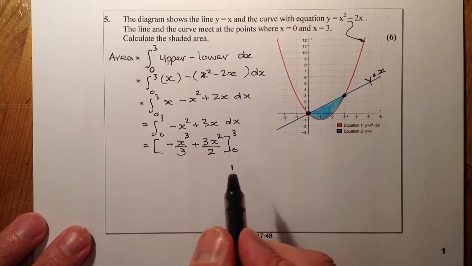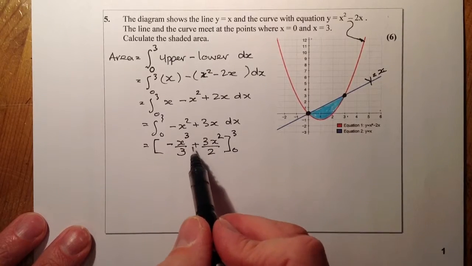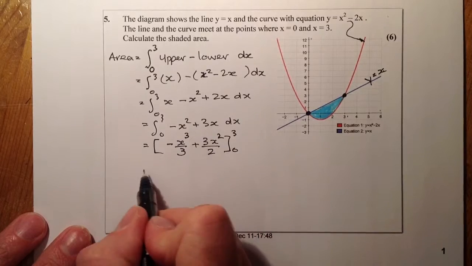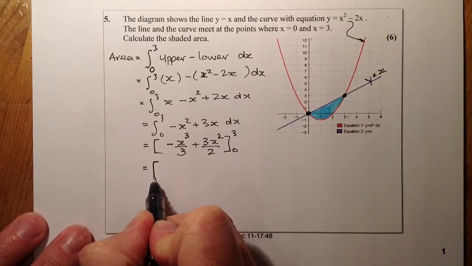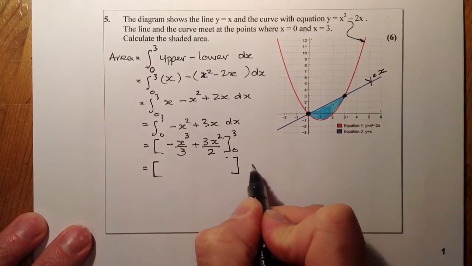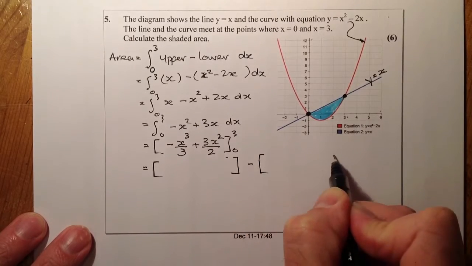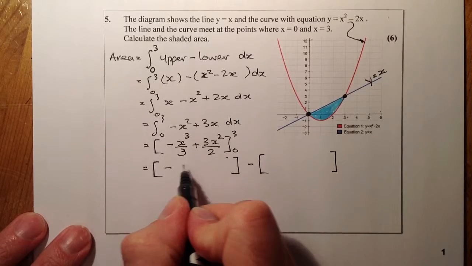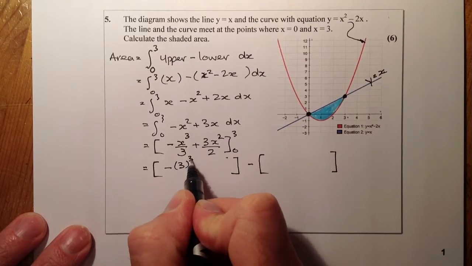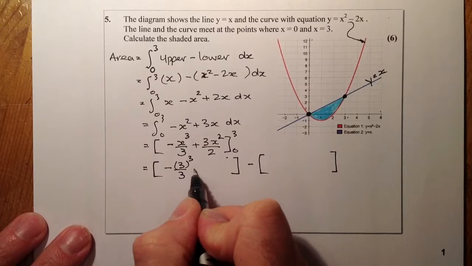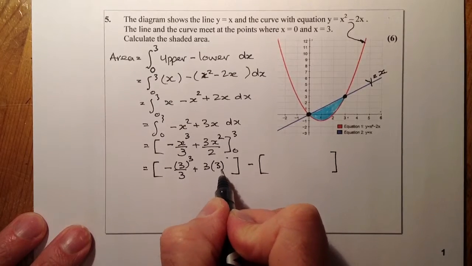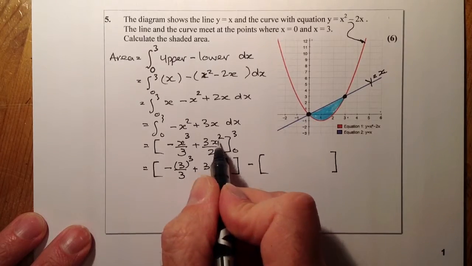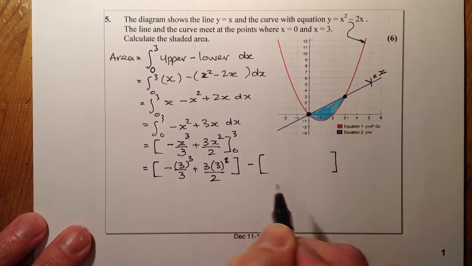Now I'm going to substitute my limits into this part here that I've just integrated. So I'm going to have 2 brackets, take 1 away, and that will be the lower limit. So 3 is going to go in here. So I've got minus 3 cubed, all over 3, plus 3 times 3 squared, all over 2.